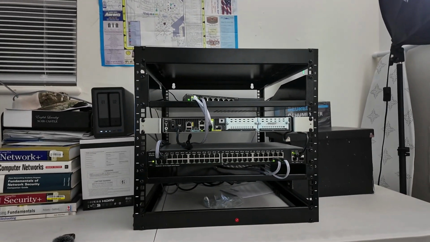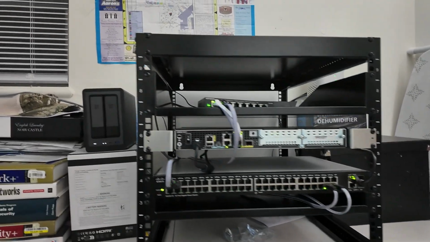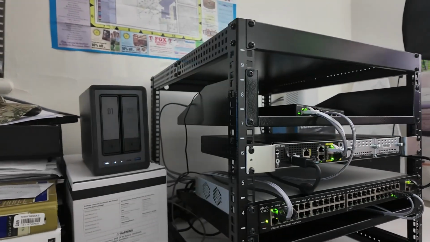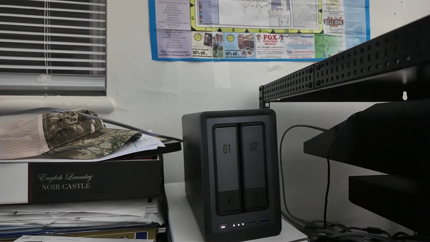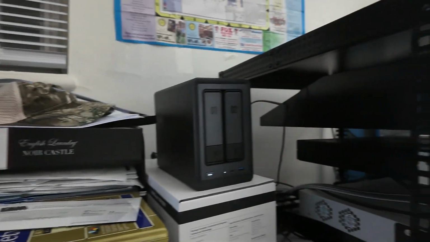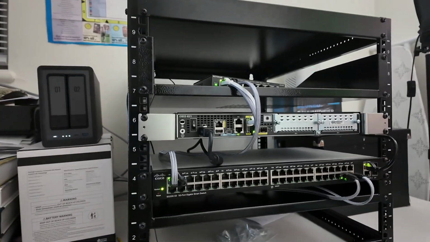Today I'm going to show you my home lab, and I'm going to show you also how to configure a Cisco router. And let's see what we have here. Let's start. This one is my green NAS storage device. This one is a storage device. But that's not the focus of this video.